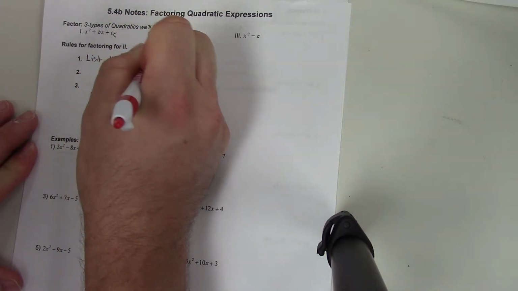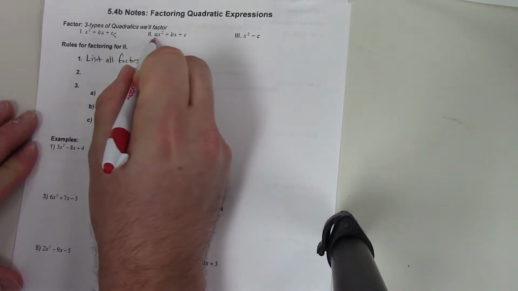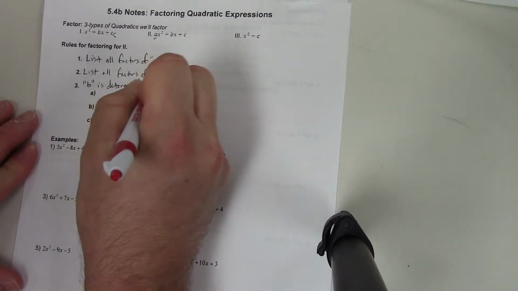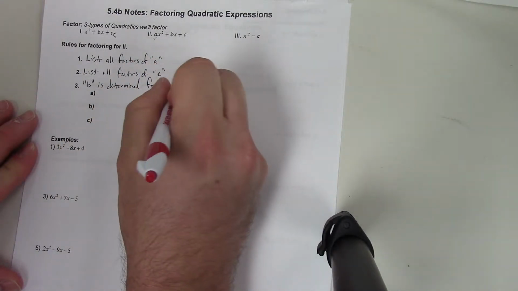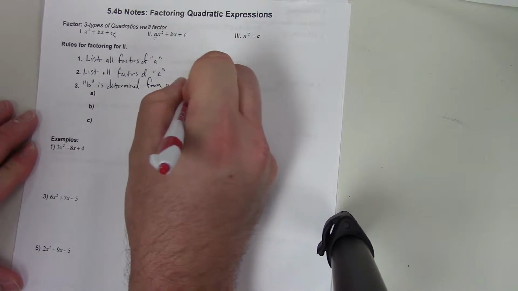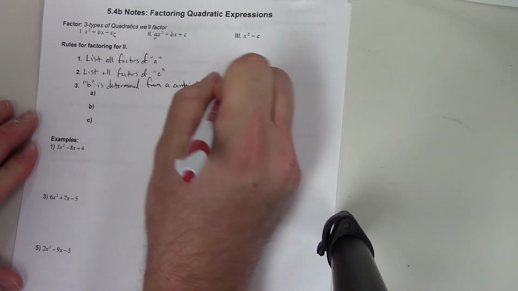So if I list all the factors of A, and by A I mean the term in front of the x squared, the quadratic term, and I list all the factors of C, well then B has to be some combination of the two, and I'm going to write that here. B is determined from a combination of the factors of A and C.